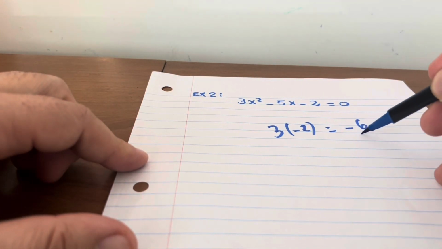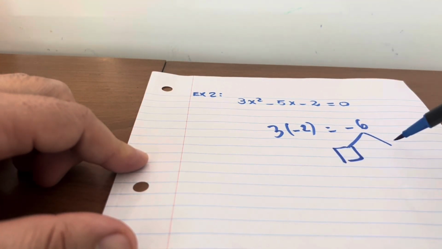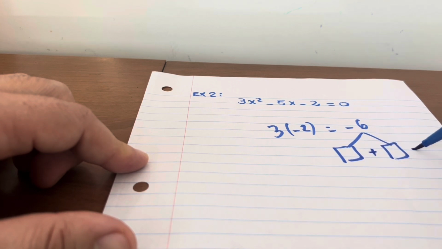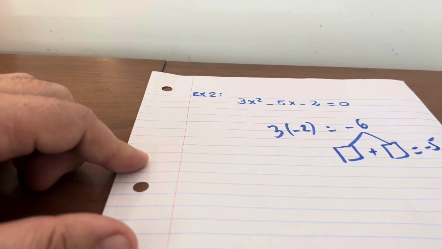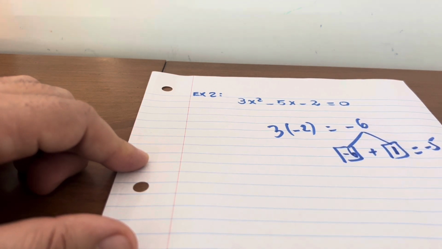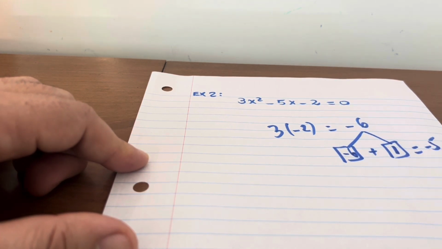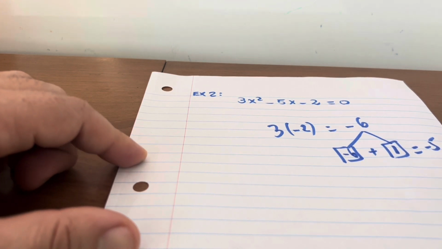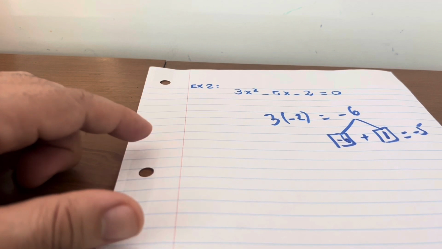And we look for factors of negative 6 that add up to negative 5. So it's going to be negative 6 and 1. Negative 6 times 1 is negative 6, and negative 6 plus 1 equal to negative 5.